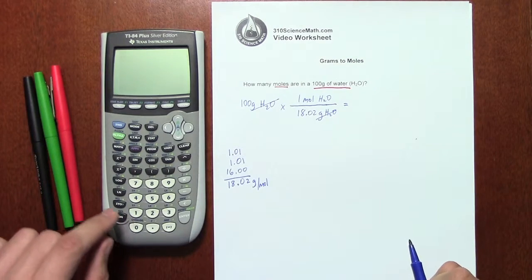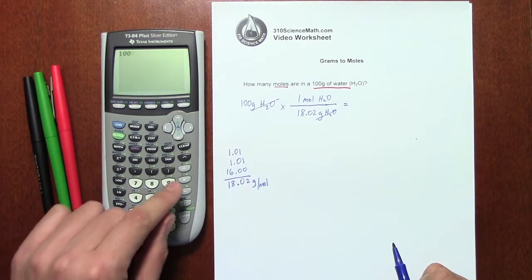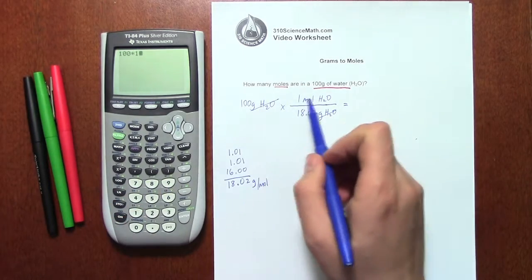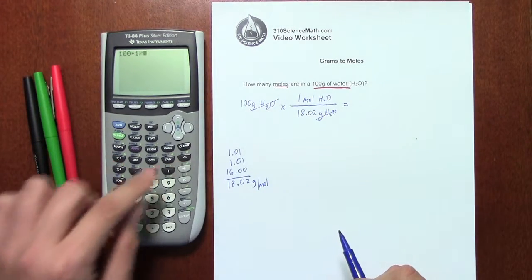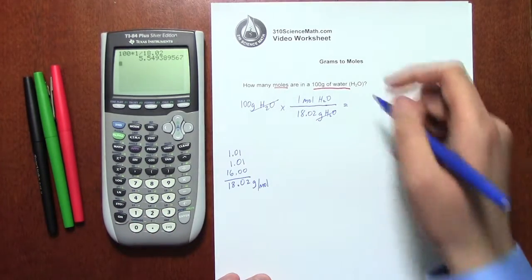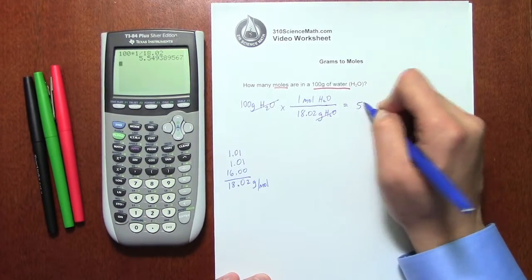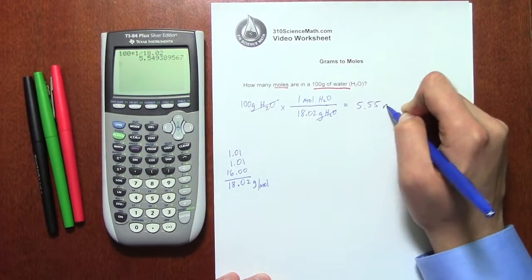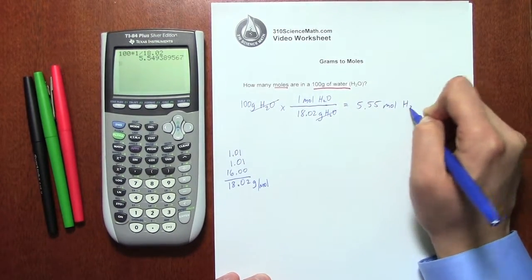So we're going to need to use the calculator to figure out the rest of this. I'm going to type in 100 times 1, right? You're going to multiply the tops and then divide the bottom, which is 18.02. And that makes my final answer 5.55 moles of H2O.